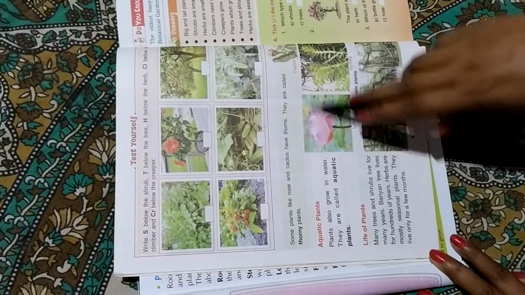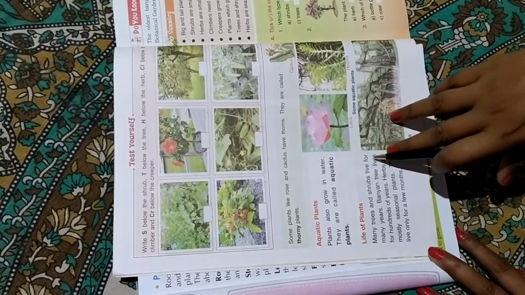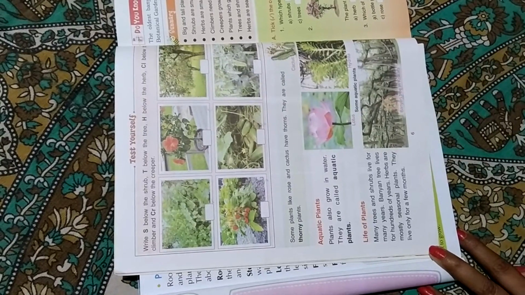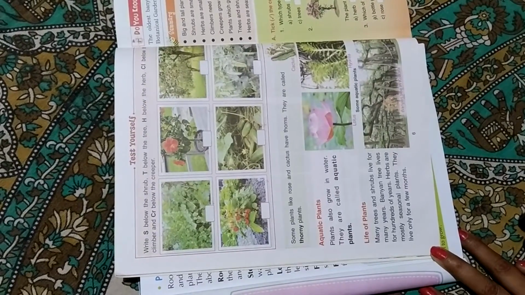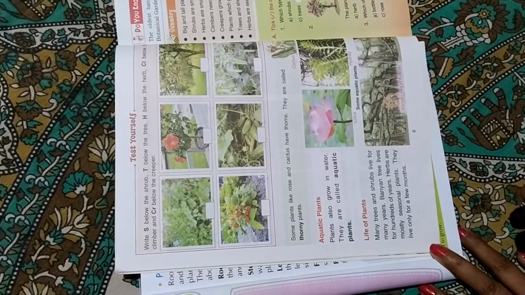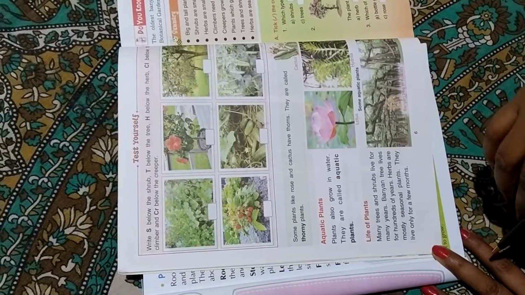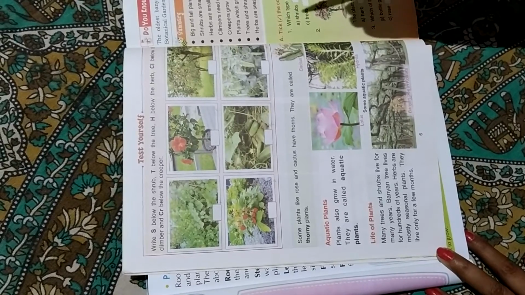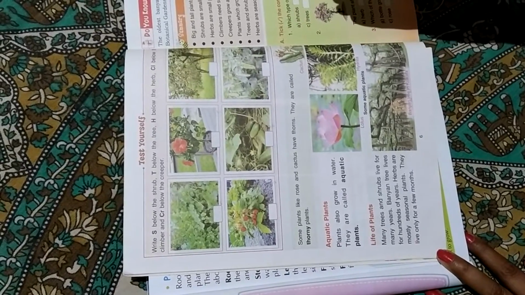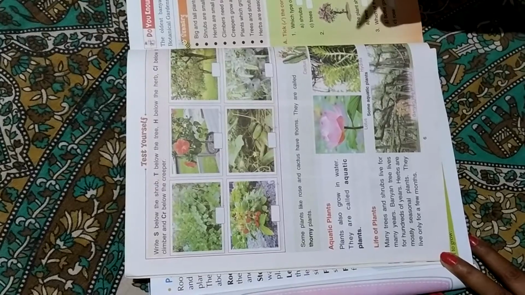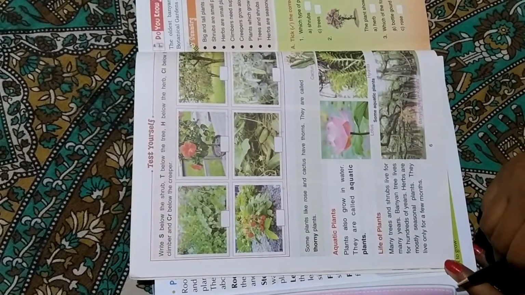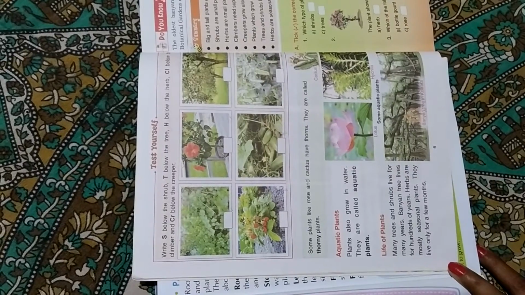Next, we see in this picture a lotus plant, and children, you also see that the lotus plant grows in water. So the plants that grow in water, we call aquatic plants. Other aquatic plants are Java fern, hydrilla, etc.